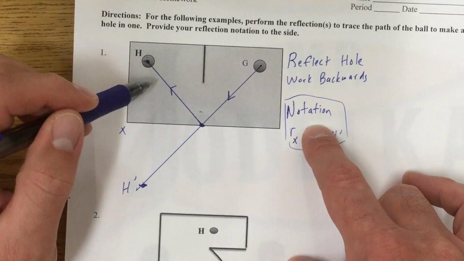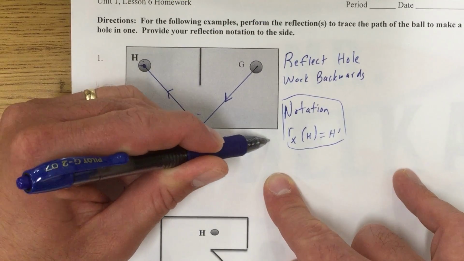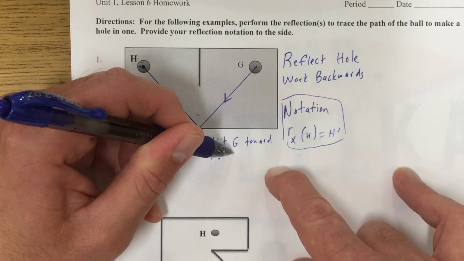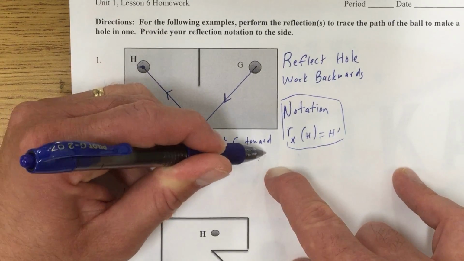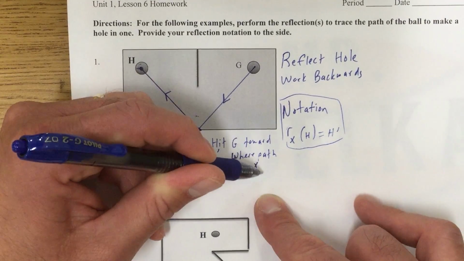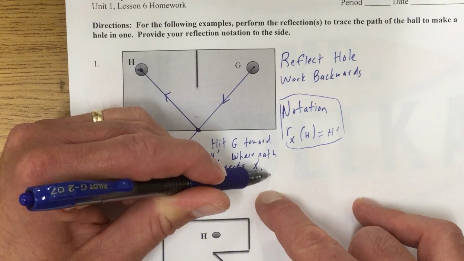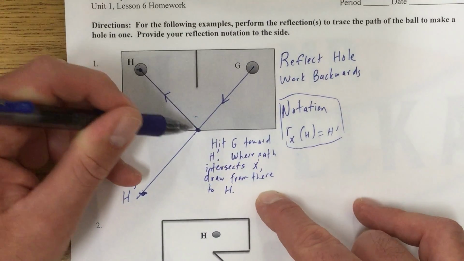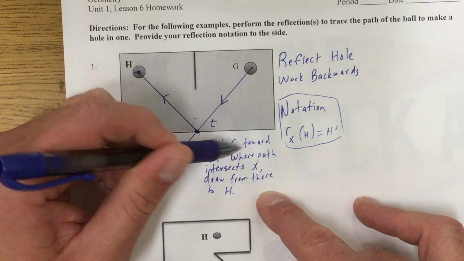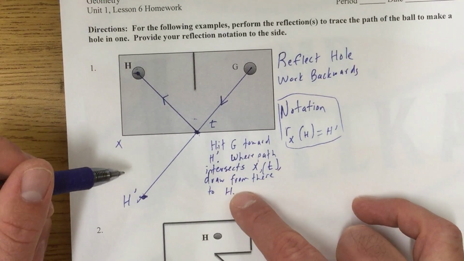If you have to tell me the path, you could say something like: hit G toward H prime, where the path intersects X, draw from there to H. If you want to get more specific, if you want to give this point a name like point T, you could say: hit G toward H prime, where the path intersects X, which is at the point T, draw from there to H.